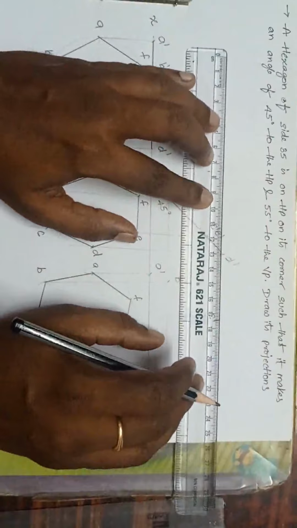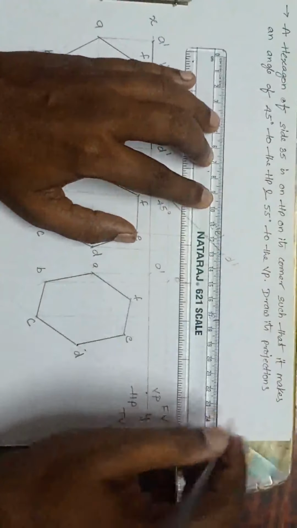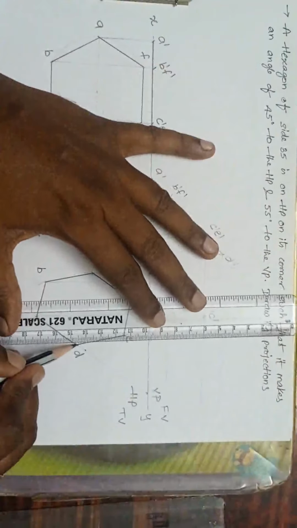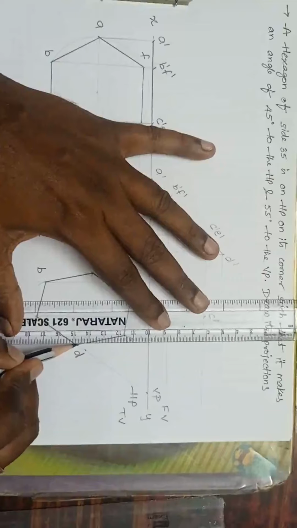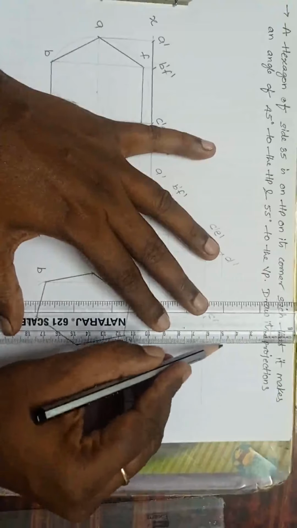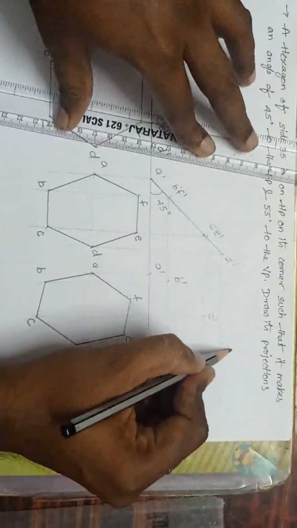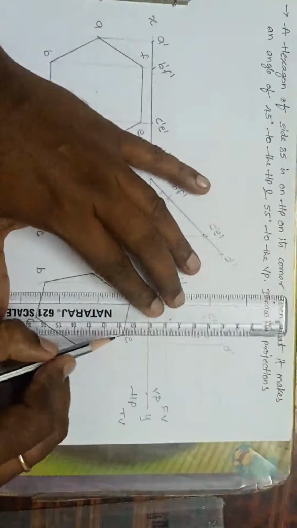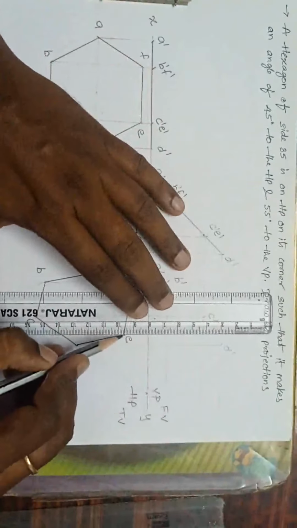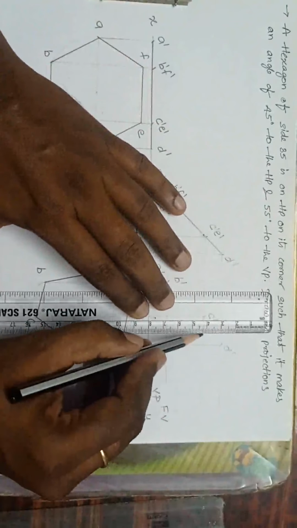Next, from D, it should be a horizontal line. From D dash, horizontal line. From D, it should be a perpendicular line. Very, very carefully we have to do it. Using a drafter, you can do it very easily. Now, next, from E dash, horizontal line. From E, perpendicular line.